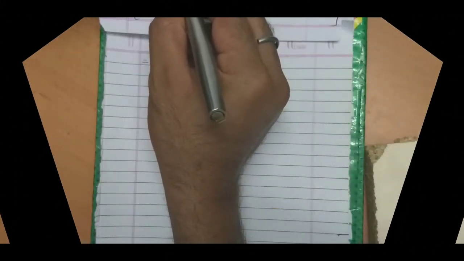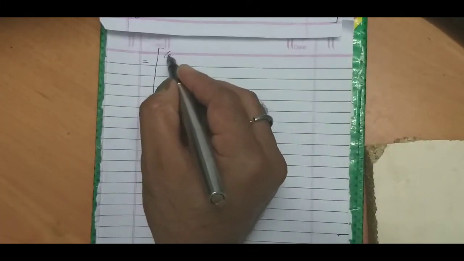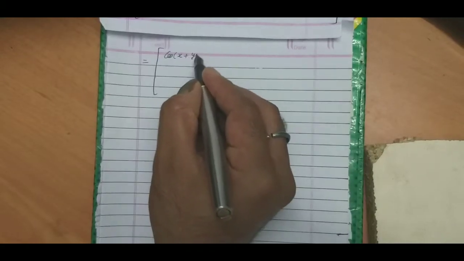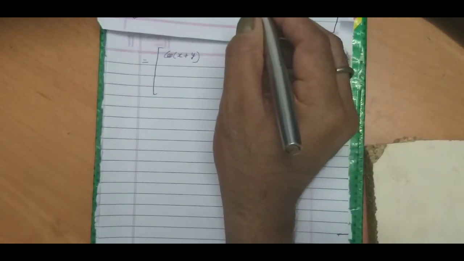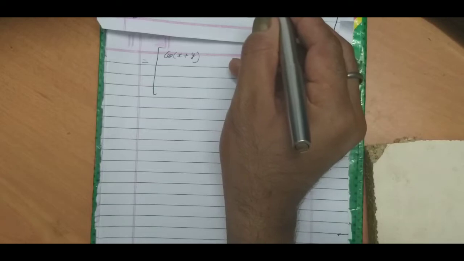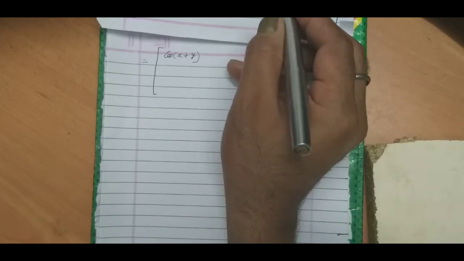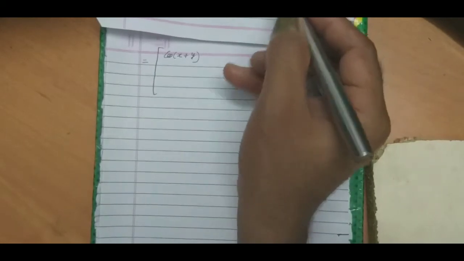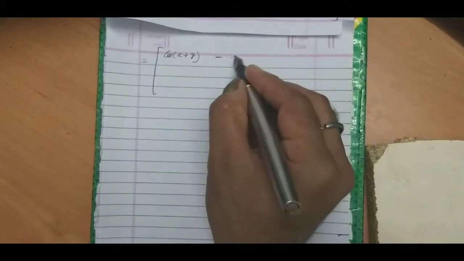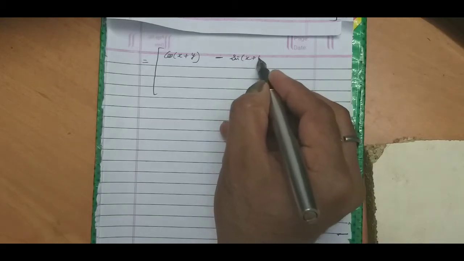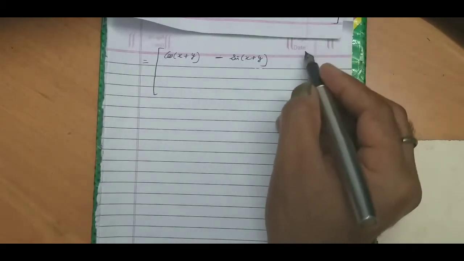cos(a plus b). This is minus because of that. So cos(x plus y). Here we take minus common, then cos x sin y plus sin x cos y, so this becomes minus sin(x plus y). Third one, all three zeros, so 0.